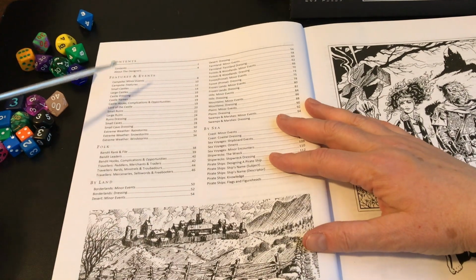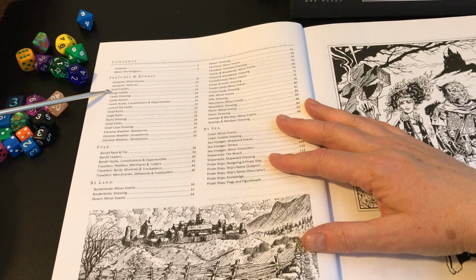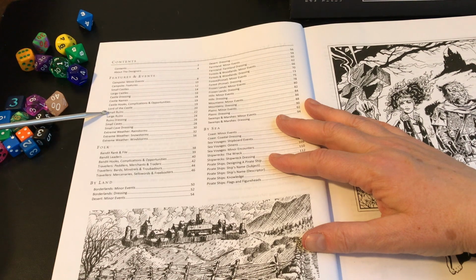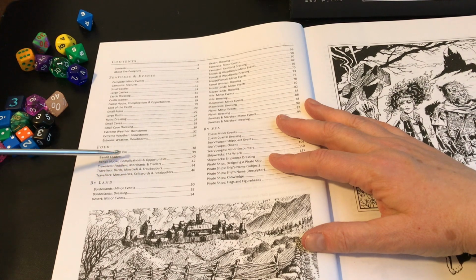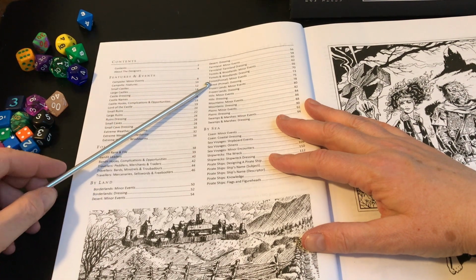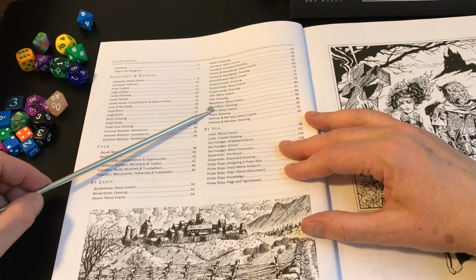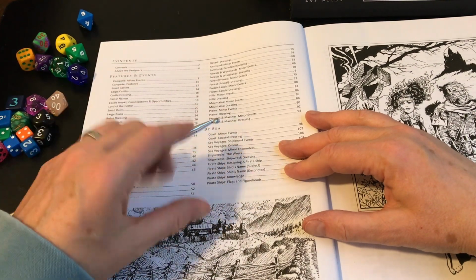Even though it looks like a thin book, you get a section on features and events. So you have places with events, so campsites, small castles, castle dressing, small ruins, ruin dressing, extreme weather, rainstorms, snowstorms, windstorms. You also get tables for people that will be occupying the external space. Then you have land areas like borderlands, desert, farmlands, forests, hills, mountains, plains, and you get a combination of dressing, so what it looks like, as well as events.